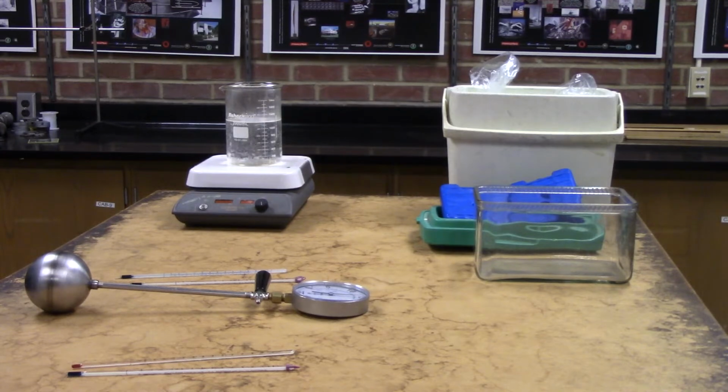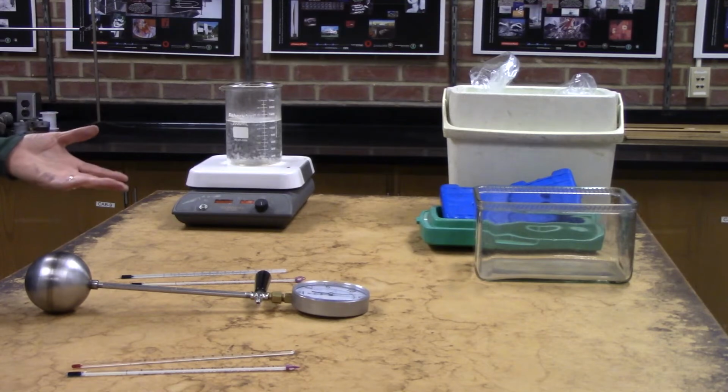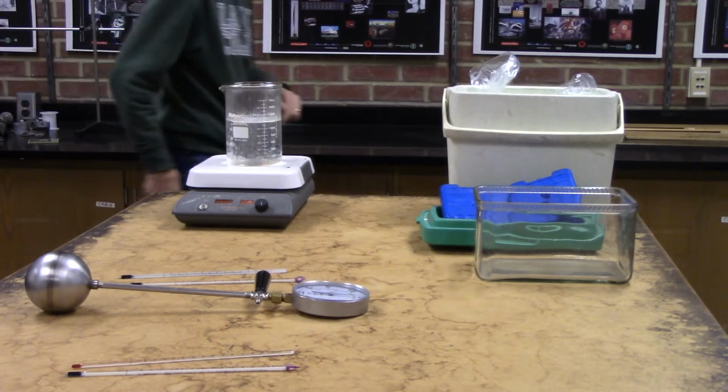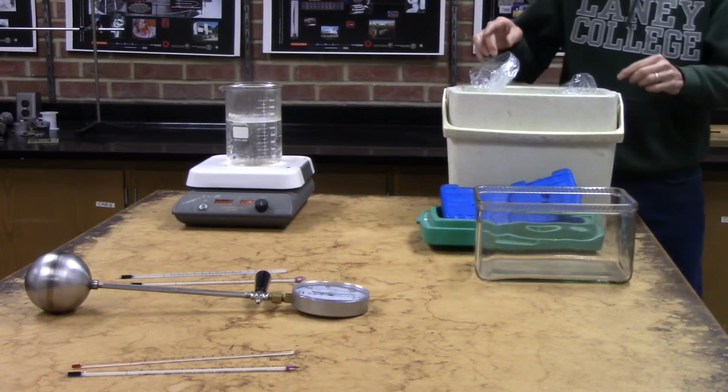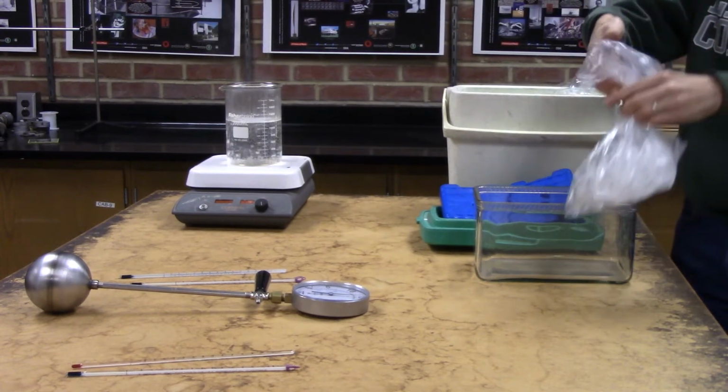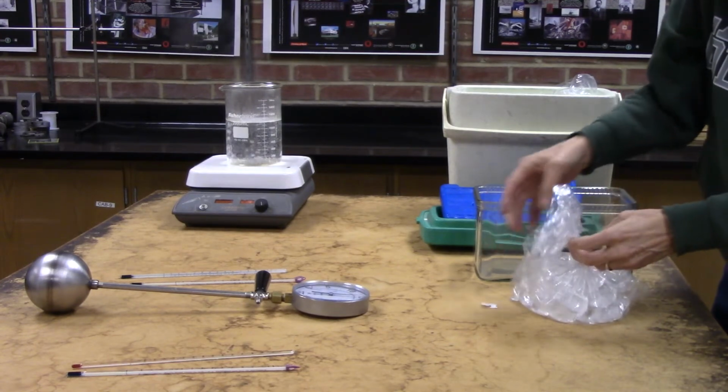I may end up just figuring that the thermometers have their own limitations, and that we're probably pretty close to 100. Then for the ice bath, what I've done is I've brought in some ice from home, collecting ice.